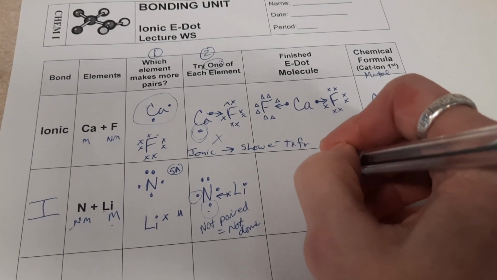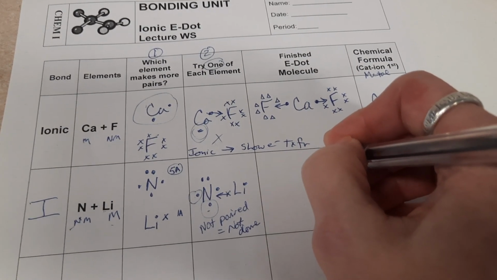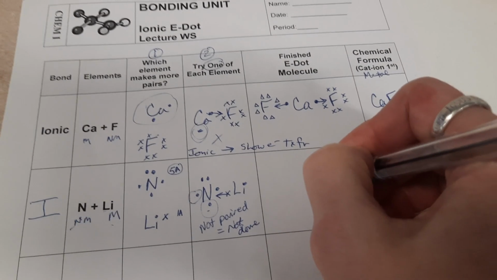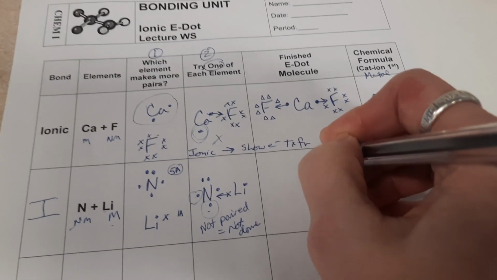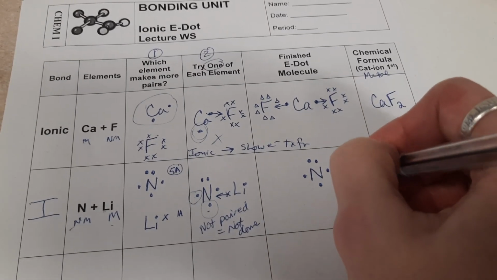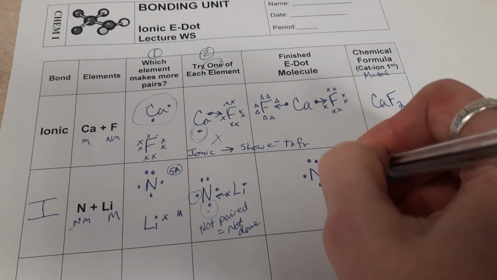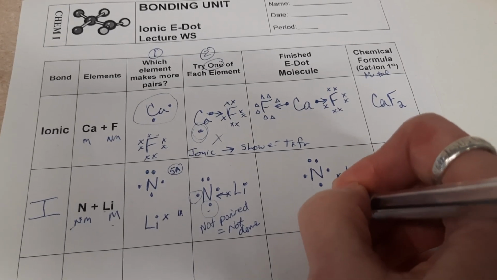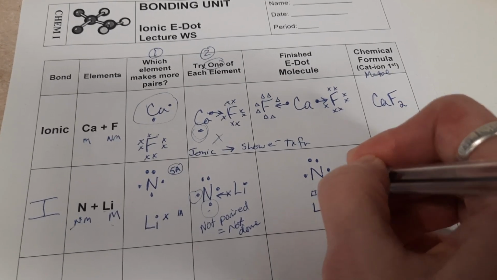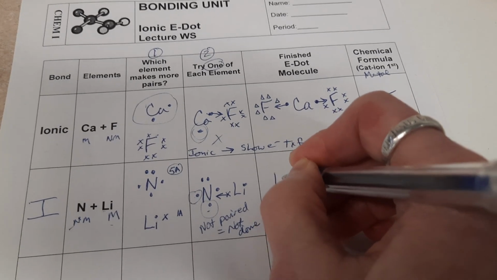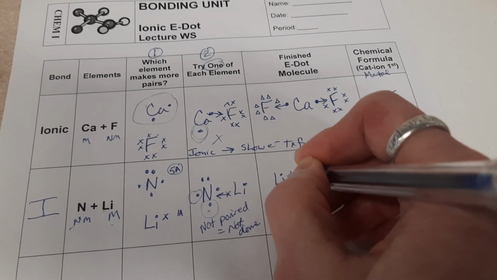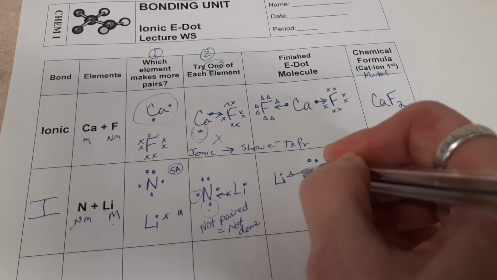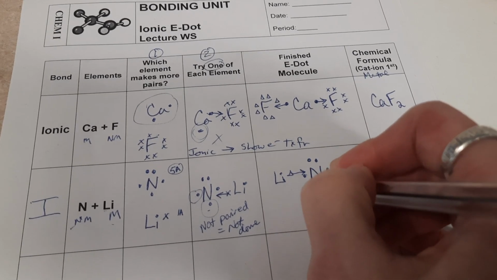And I'm going to put nitrogen in the center and a little raised up because I'm going to have to put lithiums on 3 sides. All right, so first lithium. I'm going to need another lithium. And my last lithium. Okay, and metals donate to nonmetals.